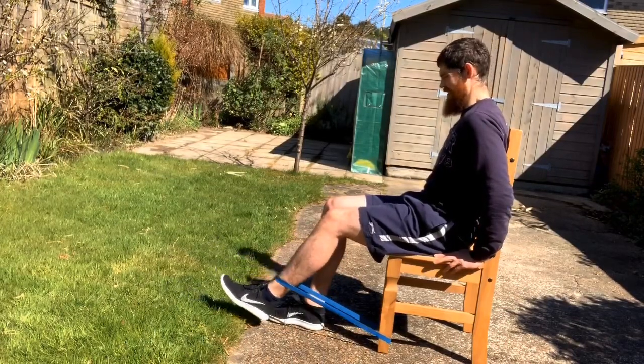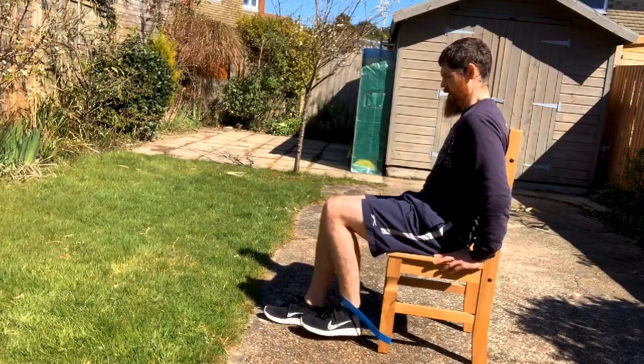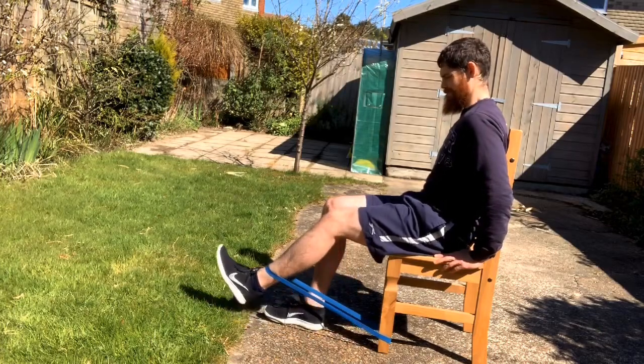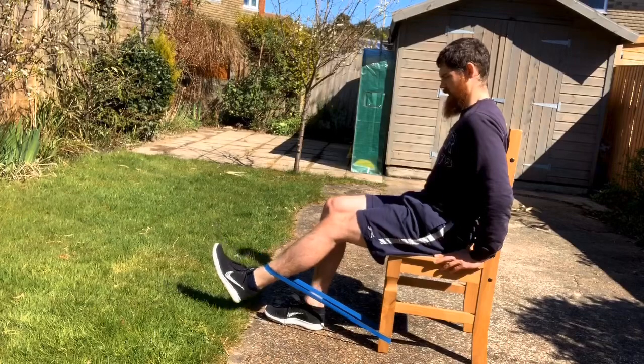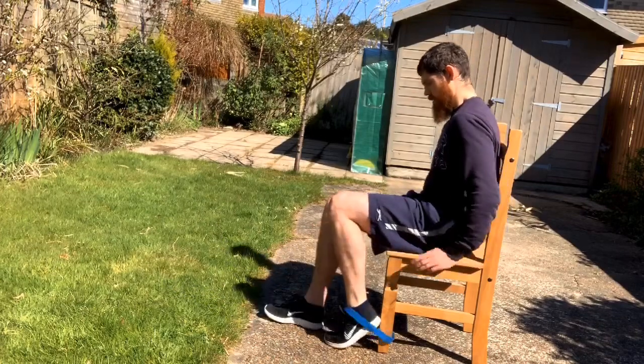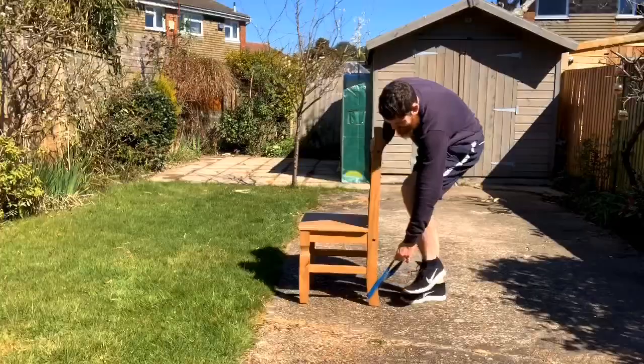Now, realistically for knees, we want to be aiming for decent strength here. So we should really be aiming for 10 plus repetitions. Now, what we're going to do with the next exercise is the hamstrings.